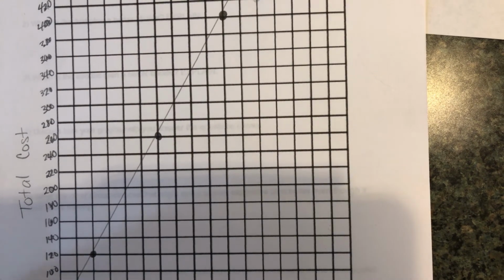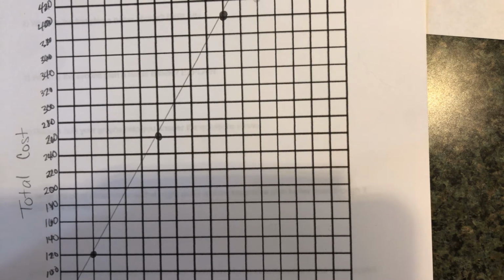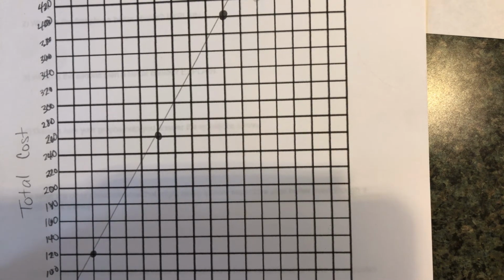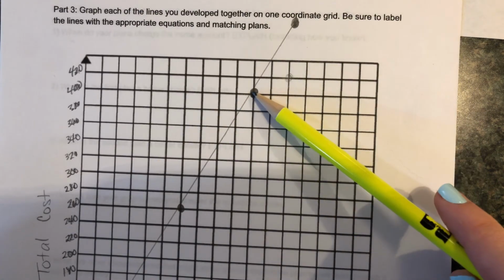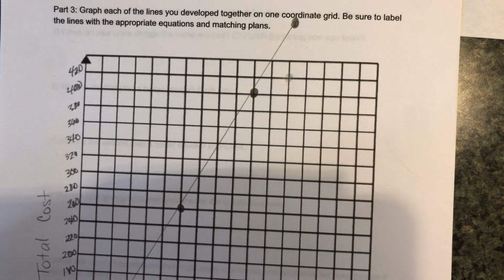So you're going to do this for all 3. I'm not going to do all 3 of them right now. You can see from that line, I'm going to probably go back and fix it because it's bothering me because it's not really going through this point up here. So I'm going to fix that a little bit. But you're going to do that then for scenario 2. You have to do it for scenario 3.